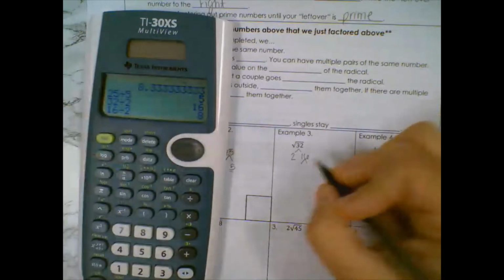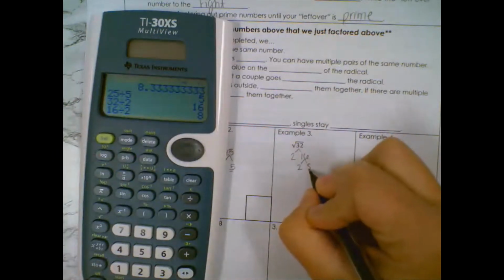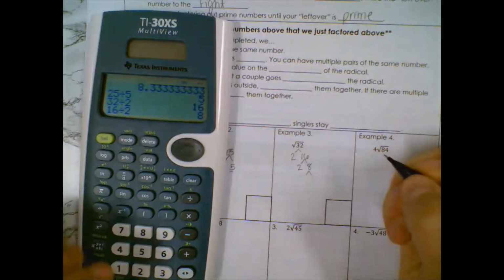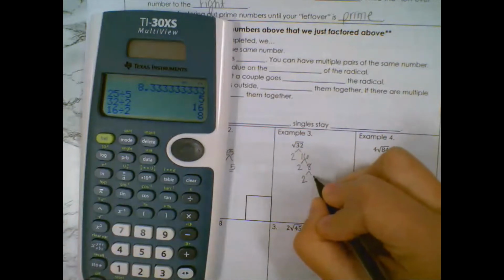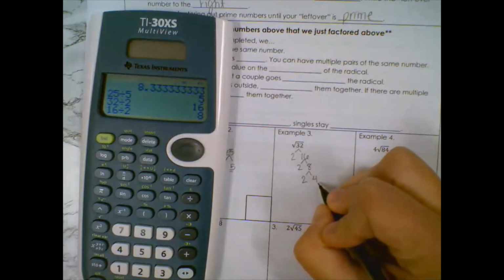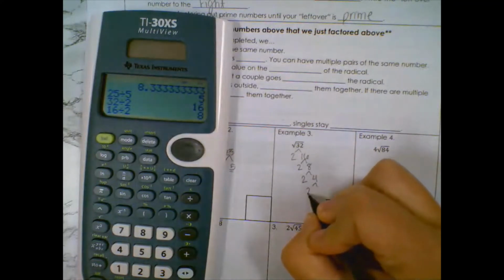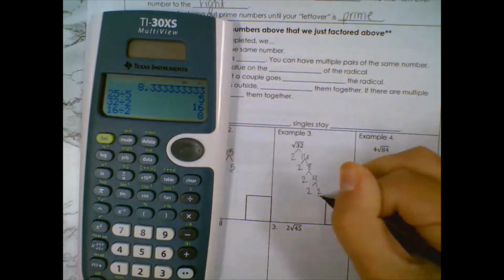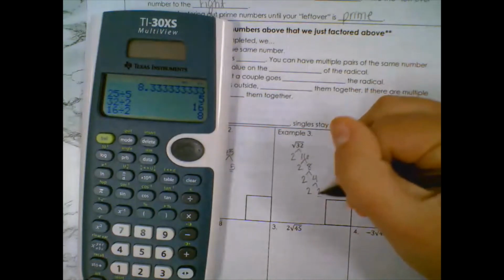We always do the smallest one first, which is 2. It is, and I get an 8. 8 is divisible by 2, so we get a leftover of 4. 4 is not done. We are not at a prime number yet, so we have to break it apart one more time. 2 is prime, what we're left over with, and so we are done.